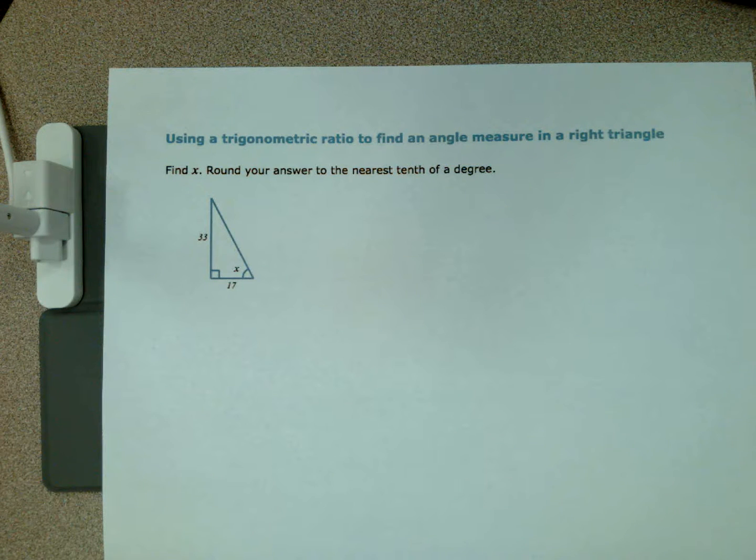Hello everybody, this is Mr. Bowman. Today we're going to be looking at the ALEX topic, using a trigonometric ratio to find an angle measure in a right triangle. So you are going to want to have a calculator handy for this.